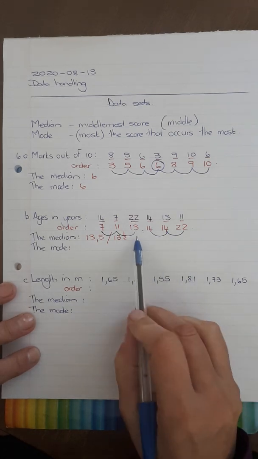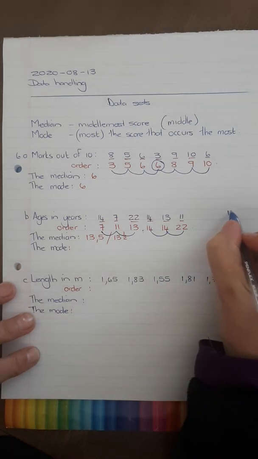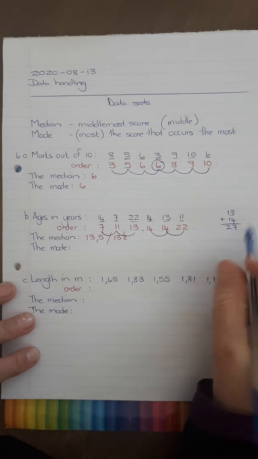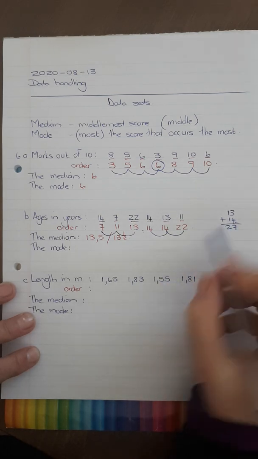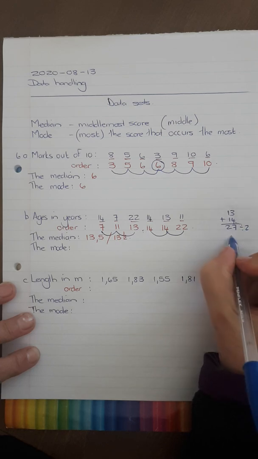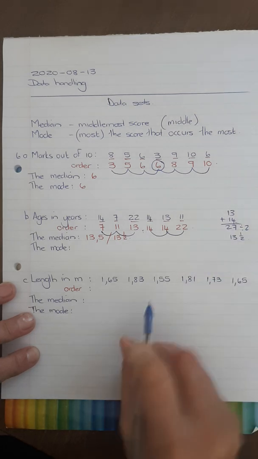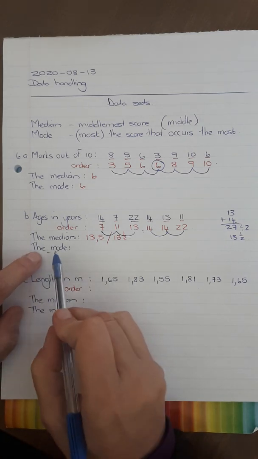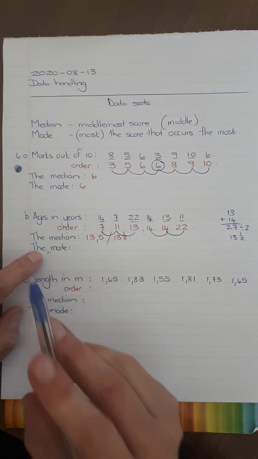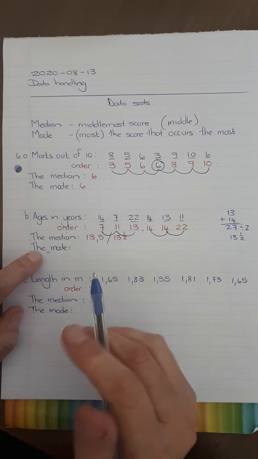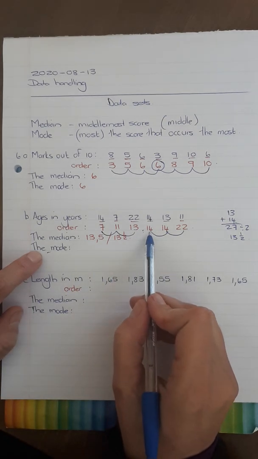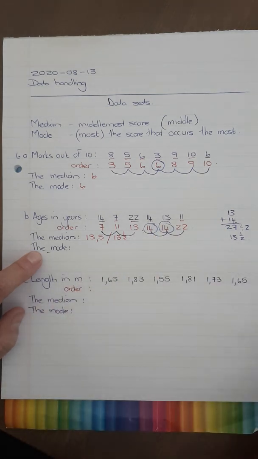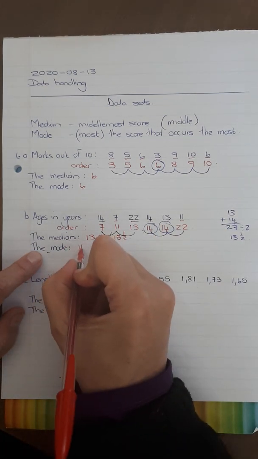If I didn't know that, I can add them together. I can say 13 plus 14 gives me 27. And then I just find what is the half of 27? 27 divided by 2. That will also give me 13 and a half. That's another way of finding it. And now the mode. The mode is the score that occurs the most, or the one that I have the most of, and I have 2 14s. So my mode in this case will be 14.